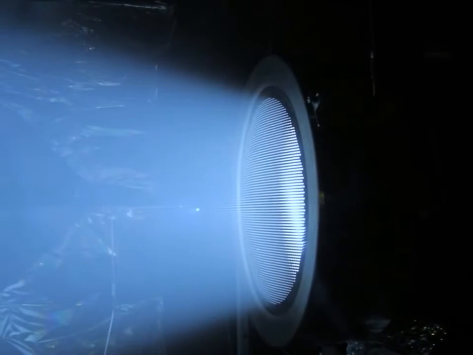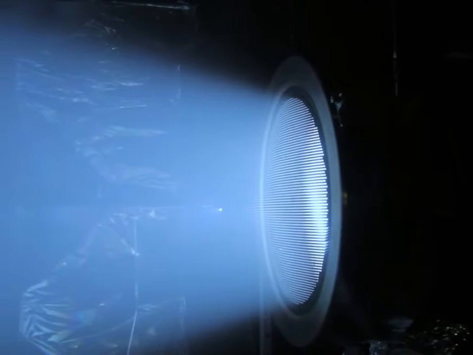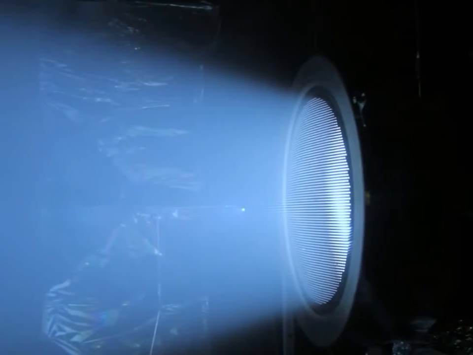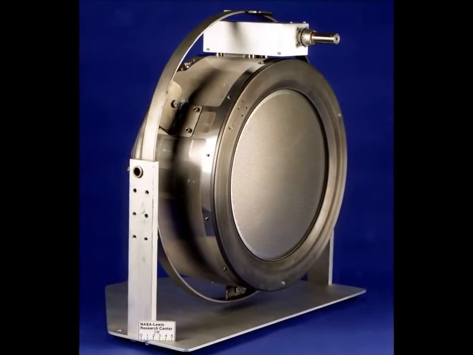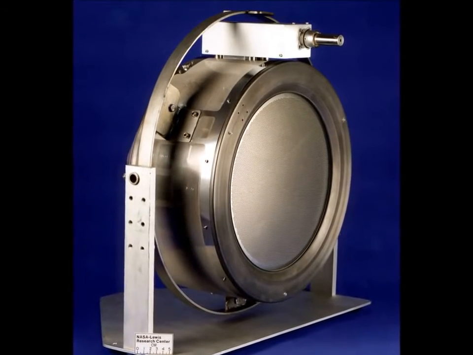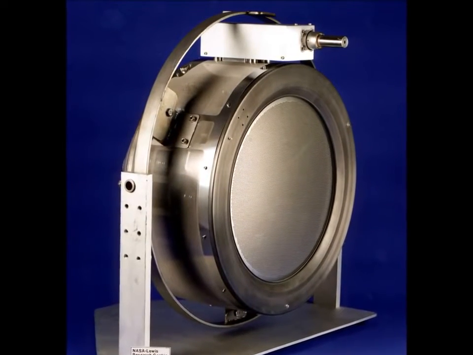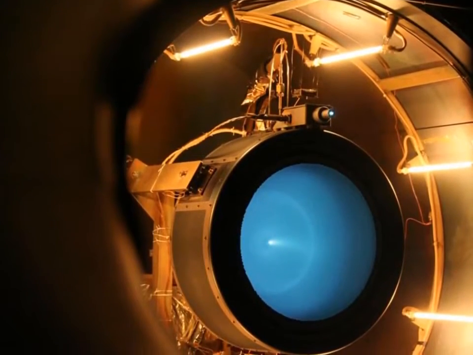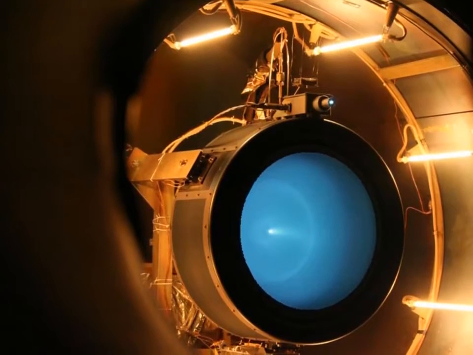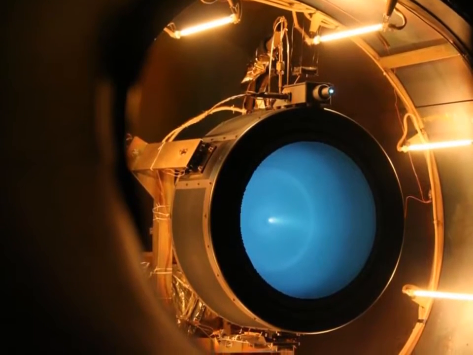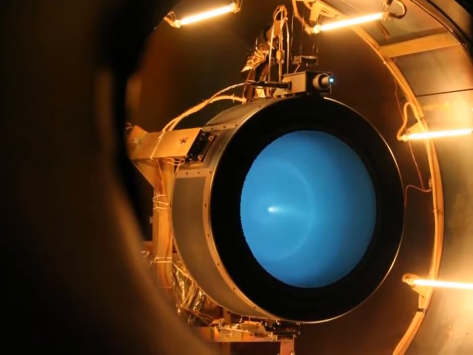So once you have all these ions floating around behind your ship, you need to return them to normal charge, otherwise they'll be attracted back towards your ship. This is done with another cathode on the outside of the ship. Seen here, this little white rectangle on top, and there's another one here, that rectangle on top of the thruster. That cathode injects more electrons into the ship's wake, returning the xenon atoms to neutral charge.